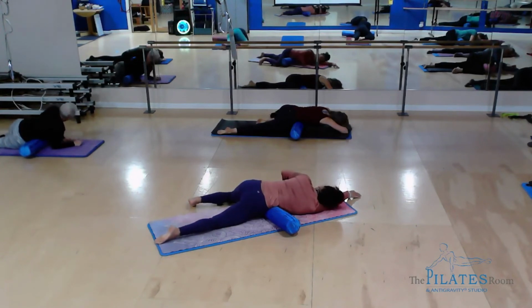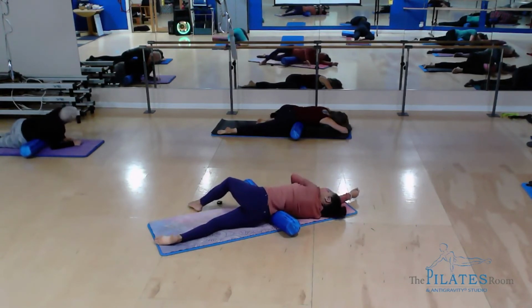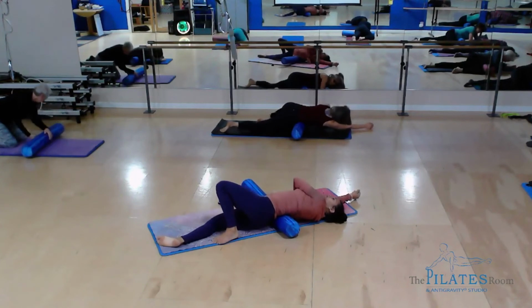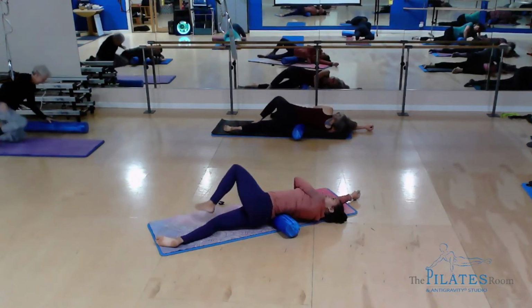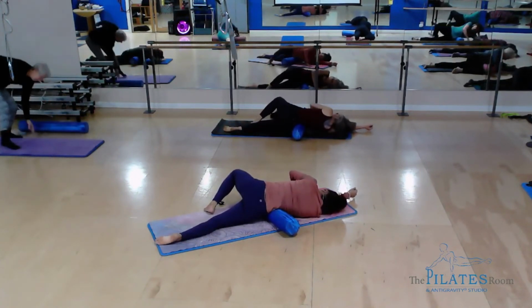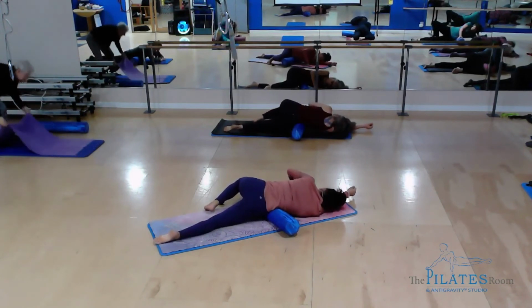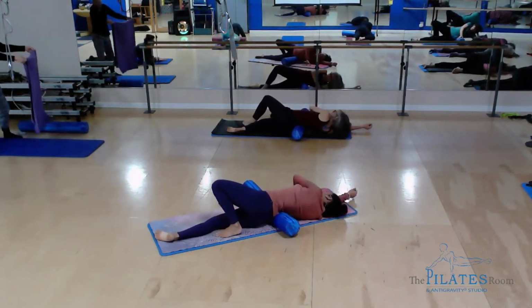Let's do some rolling forward and back, rolling to the back, rolling to the front, noticing if you need to stop anywhere to take an extra breath.